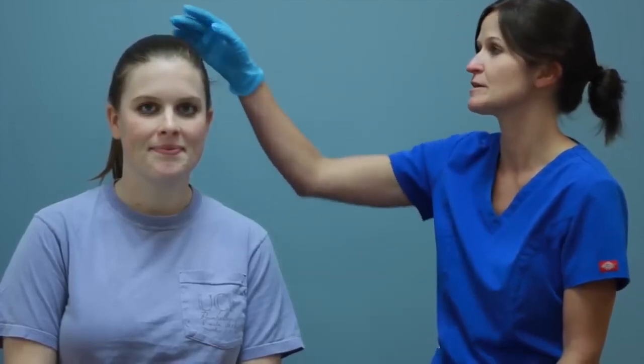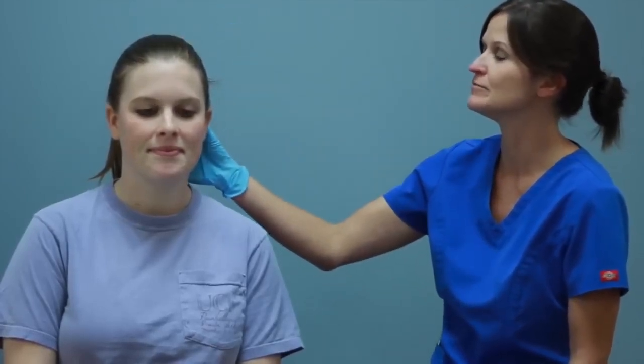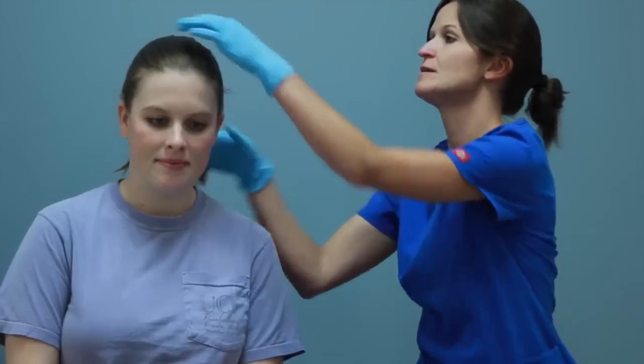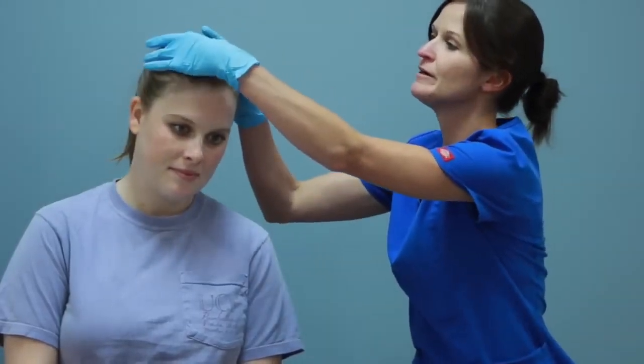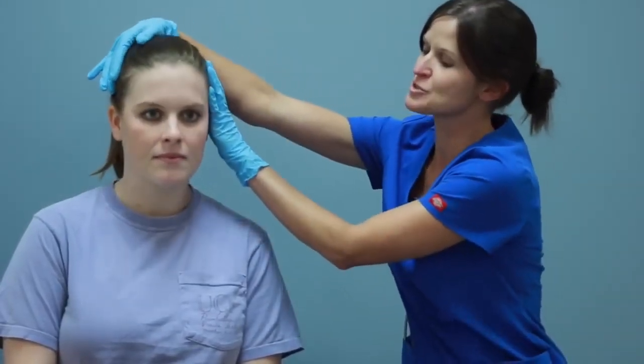So we're going to do the first part of head, ears, eyes, nose, and throat, which is the head and neck. So the first thing you're wanting to do when you're assessing a patient is inspect. Okay? So the first thing I'm going to do is look at her head, and I'm looking for any deformities, lumps, or lesions. I'm looking at a hair pattern here, and I'm looking at the size of her skull.